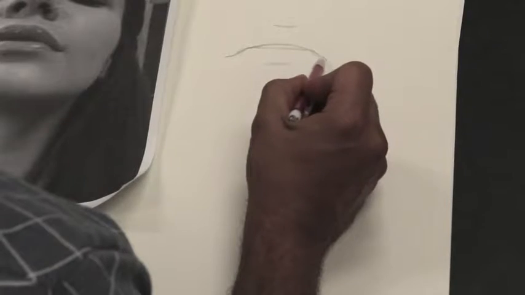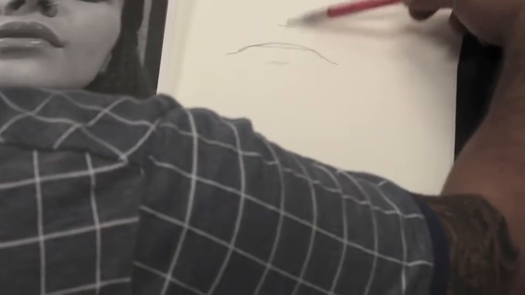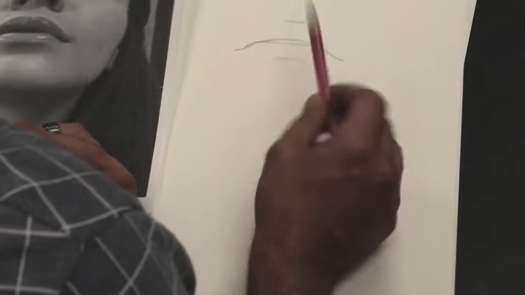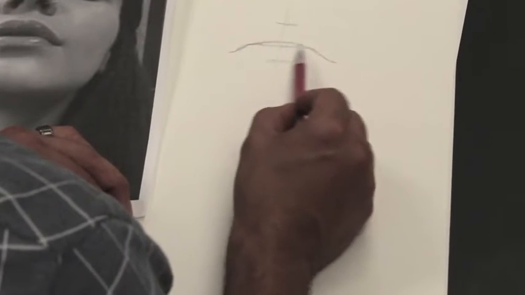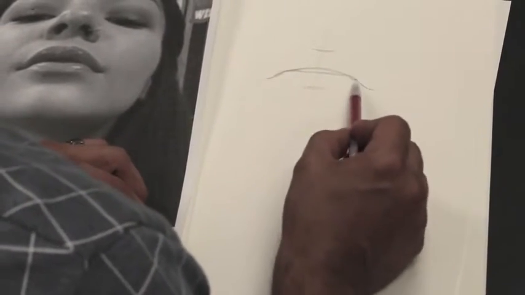So it comes down to about here, and I want to put in that middle line so I know to make the right side just a little bit bigger than the left. If the person is tilted and you make the mouth straight, it's going to look like they have a mouth on the side of their face. We don't want that.